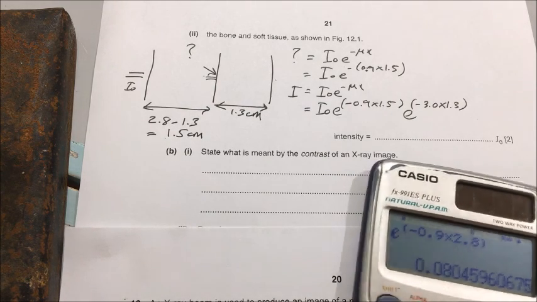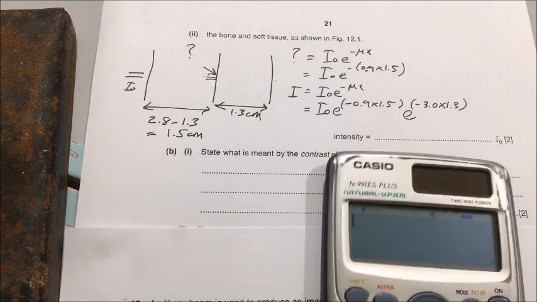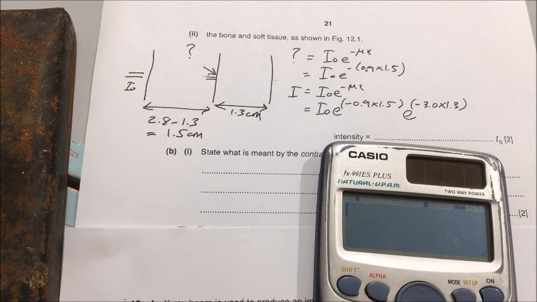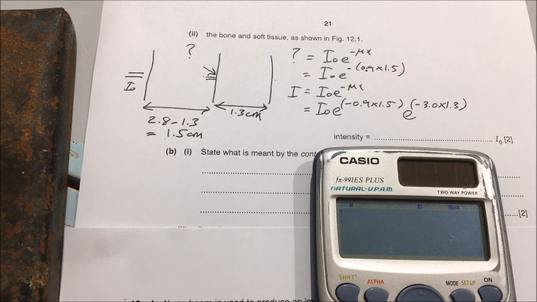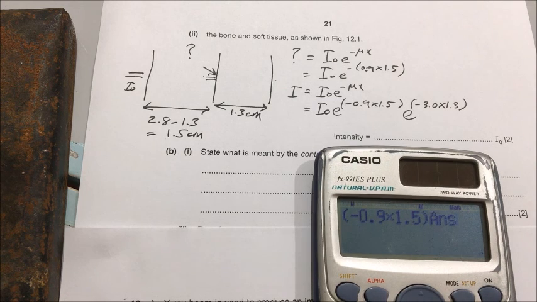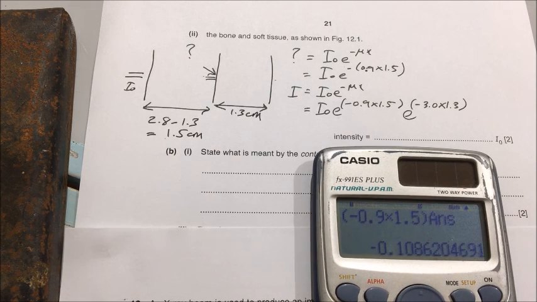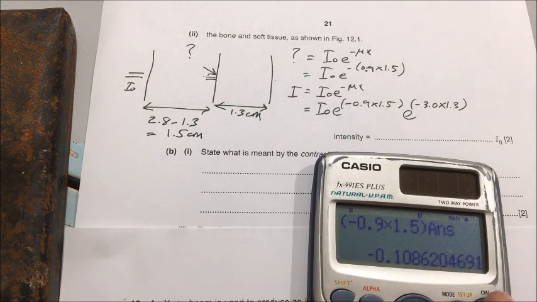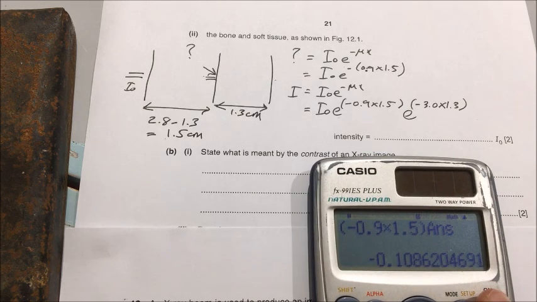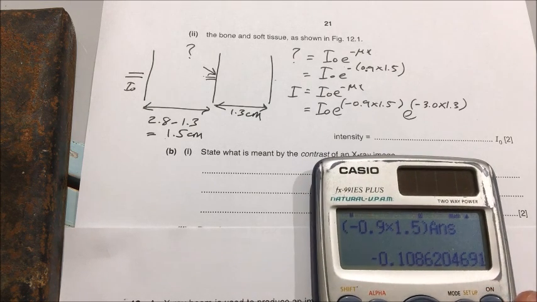So I haven't got any more I0s. That's the first one's enough. Well, in actual fact, let's not do all of that.